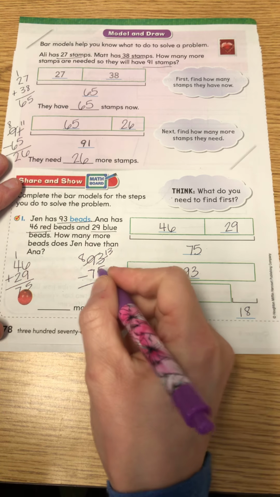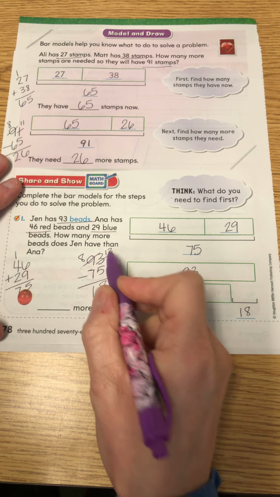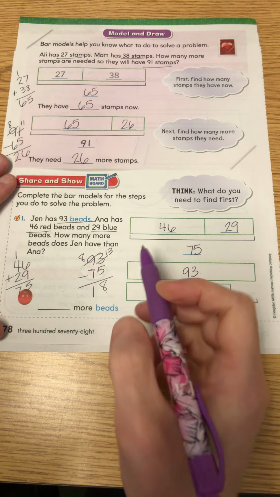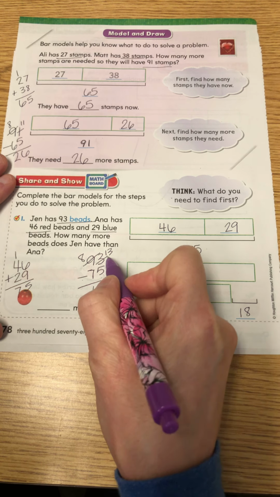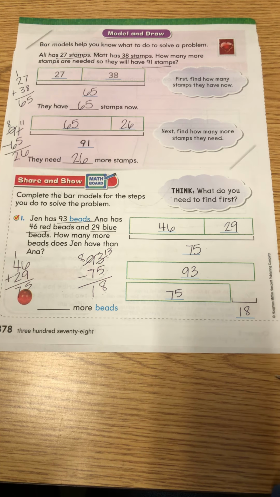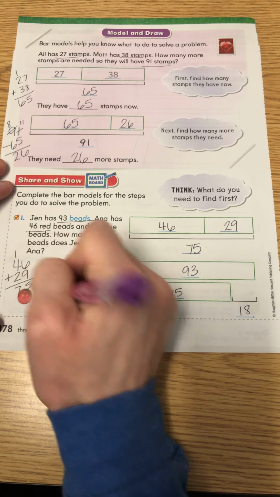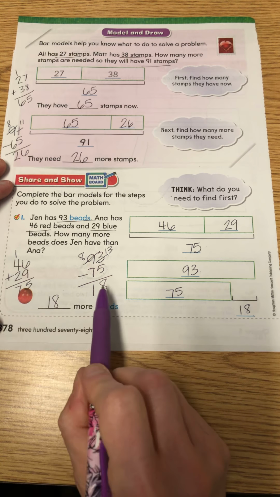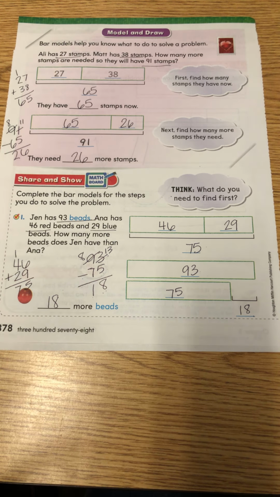18. And if I look at these, remember I can add up in my columns to see if I did it correctly. 8 plus 5 is 13, and 1 plus 7 is 8. So it checks out. So how many more beads does Jen have? 18 more beads. And I had to do 2 steps to find my final answer.